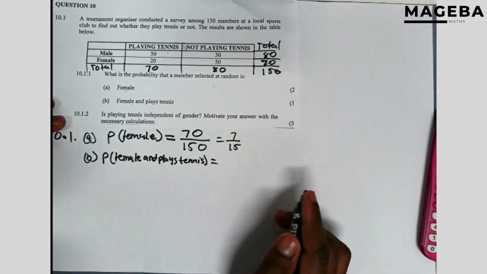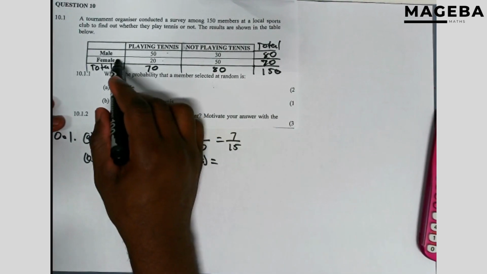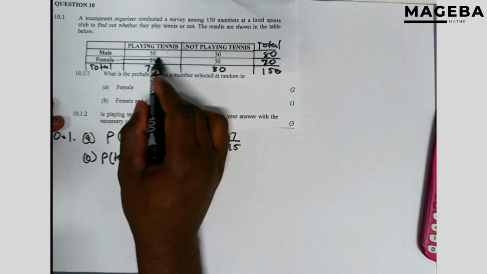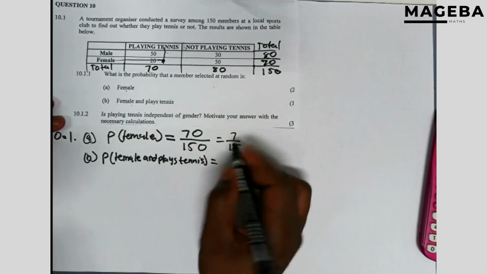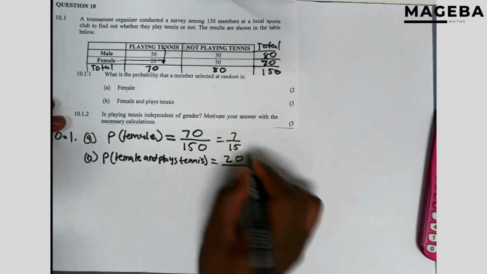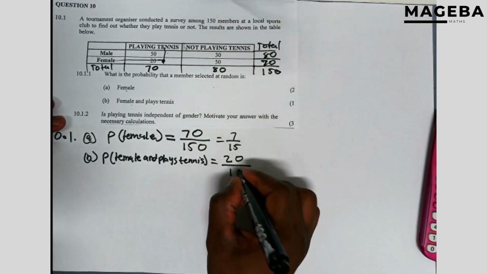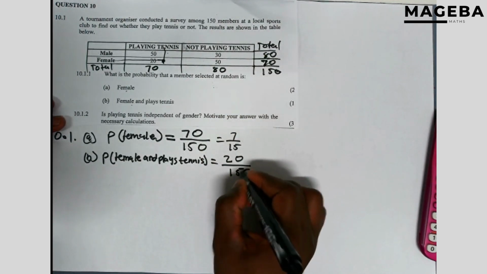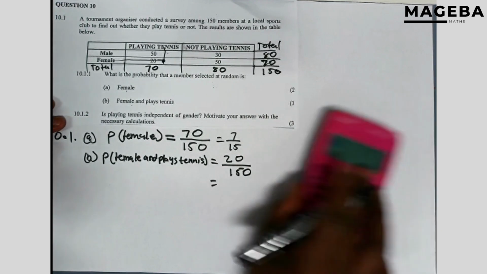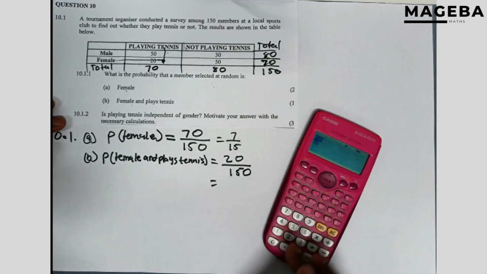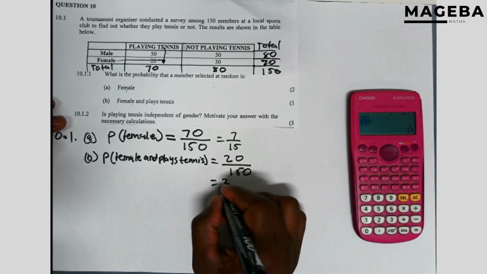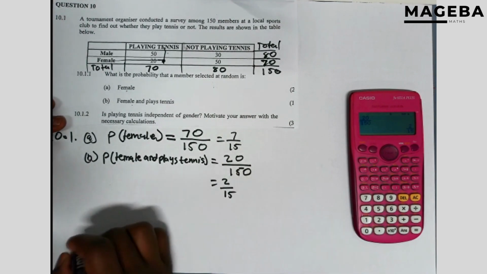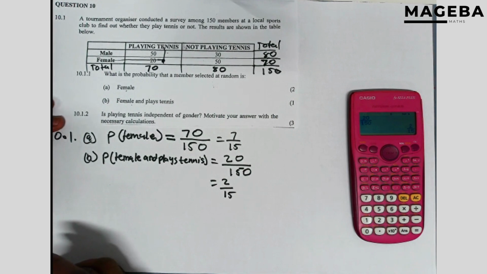Now let's go to the female who plays tennis. What do we have there? We have 20 all over the total of everything, which is 150. So if we simplify this one, it's 20 over 150. We get 2 over 15. I hope you understand that one.